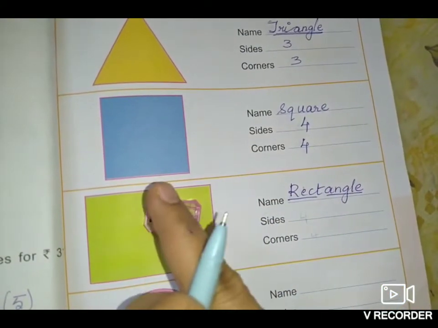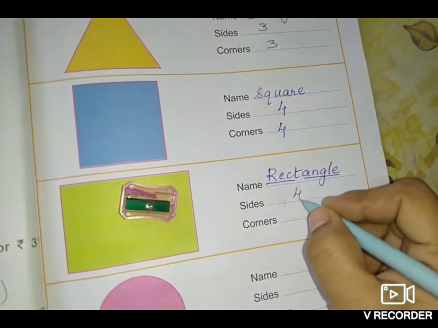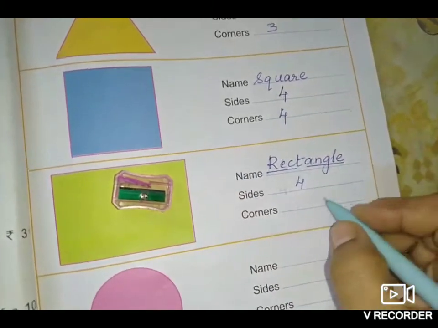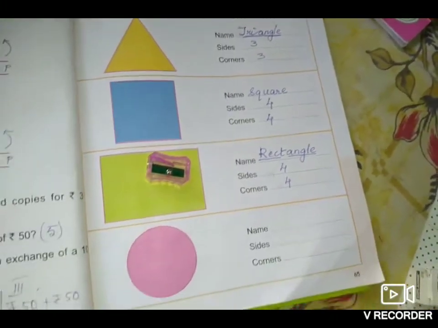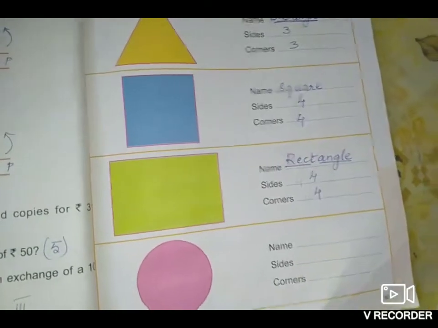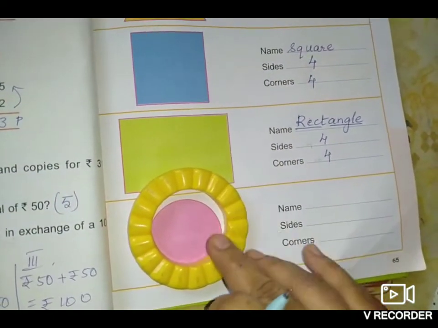Rectangle has how many sides? 1, 2, 3, 4. And corners. 1, 2, 3, 4. 4 corners, children. Now next, let us take the shape of a circle. Now this is called a circle.